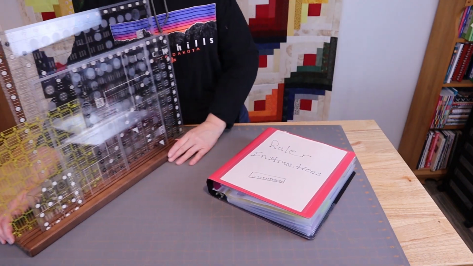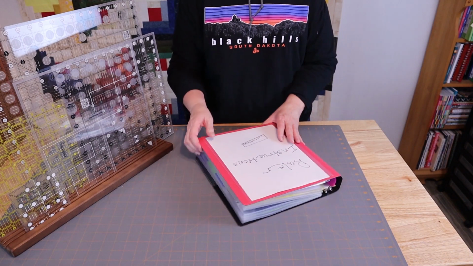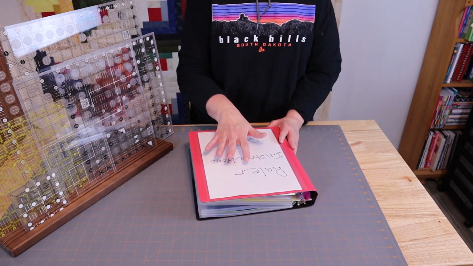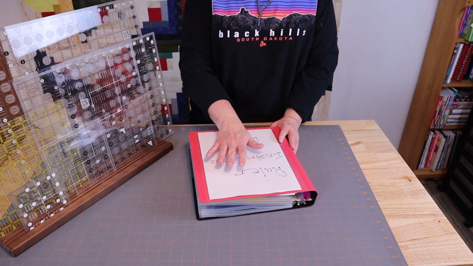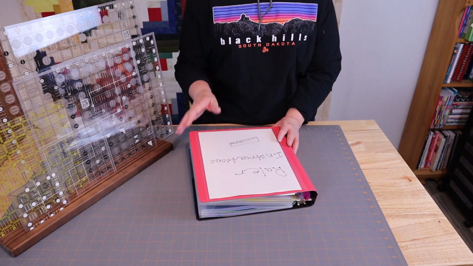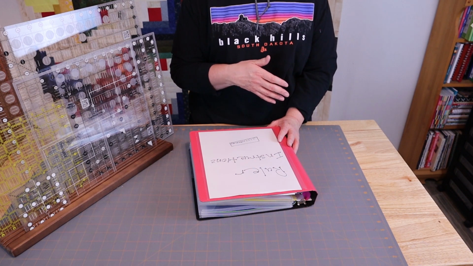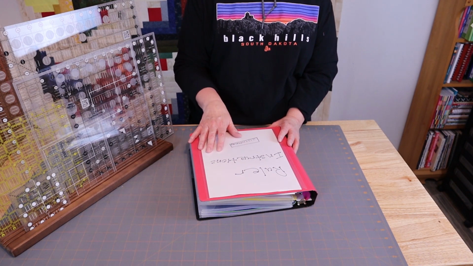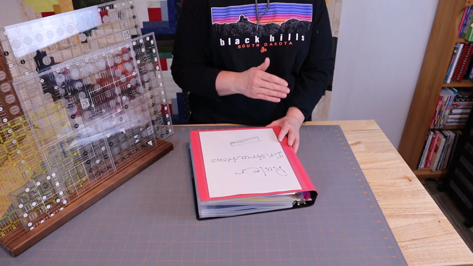Now, this is a new storage idea that I'm trying for my small specialty rulers. I really need to make space in my storage cabinets. So I wanted to get all of my specialty rulers out of my cabinet.